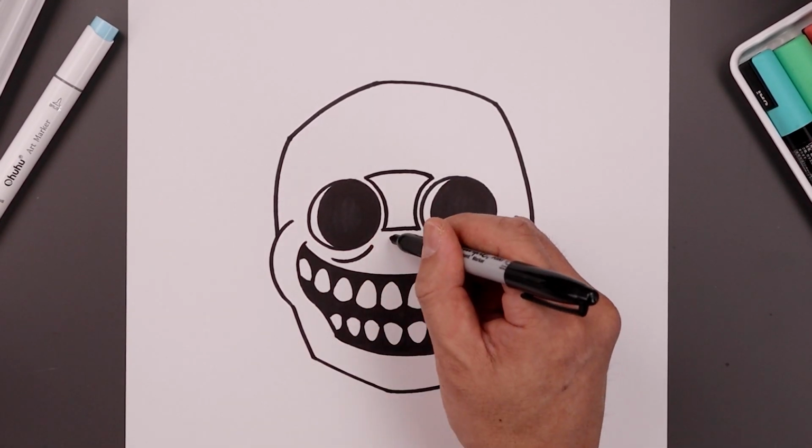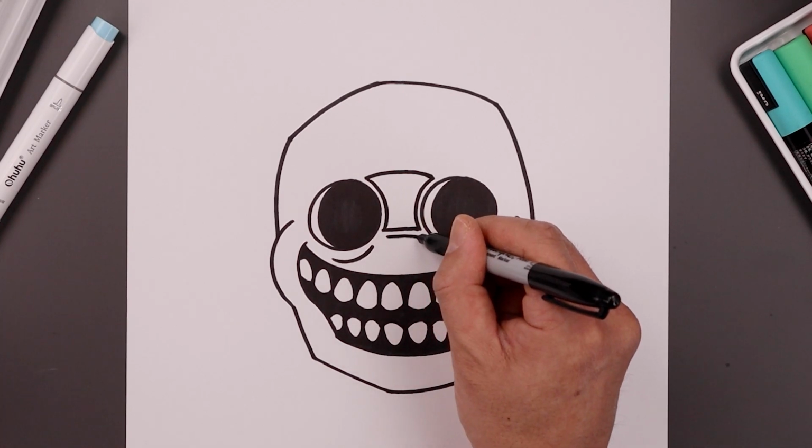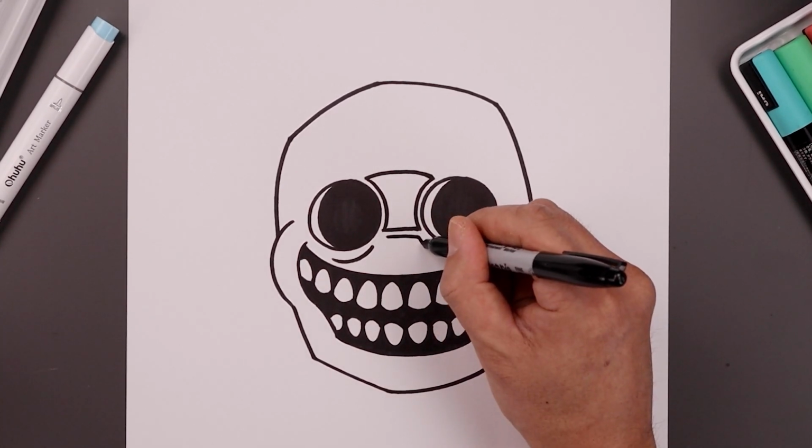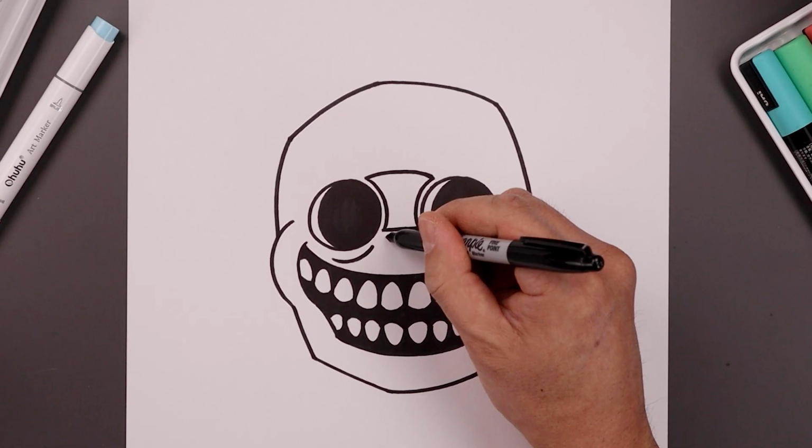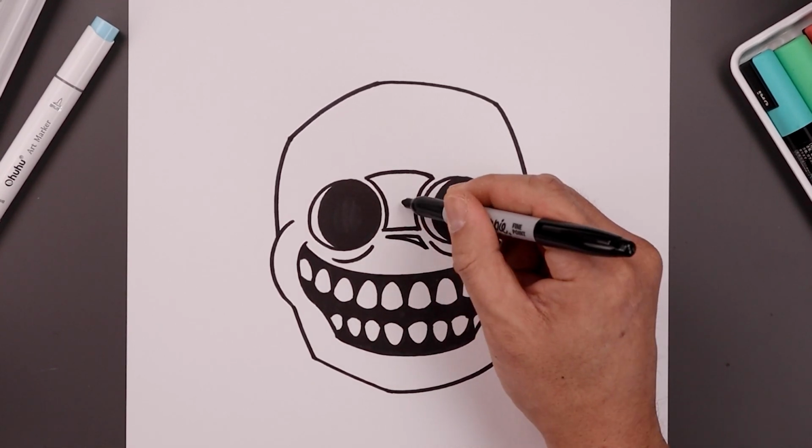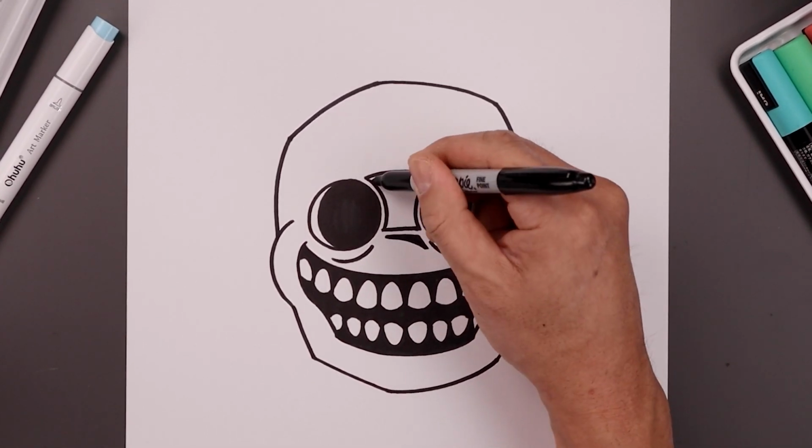Let's add a little bit more shadow on the right side, so we're going to slope this down, come down and out, and then curve the bottom. Let's fill the shadow areas in black.